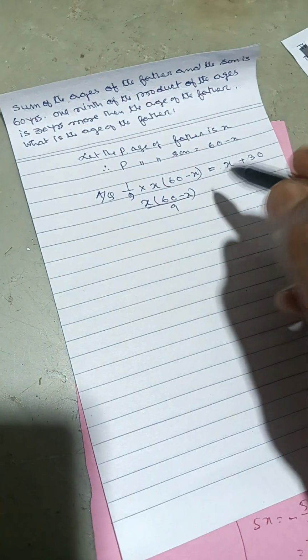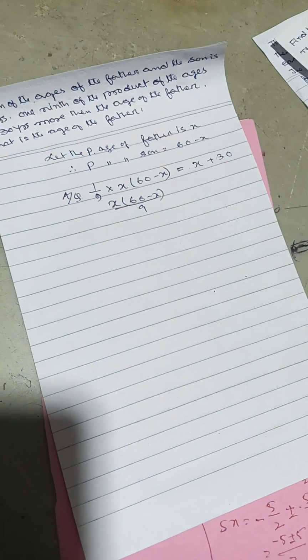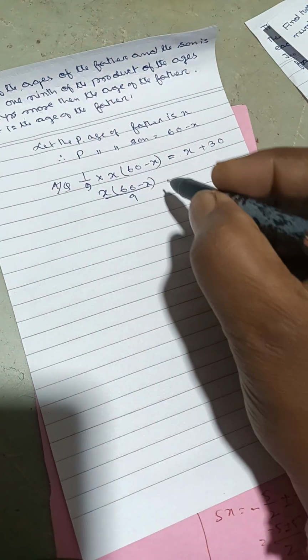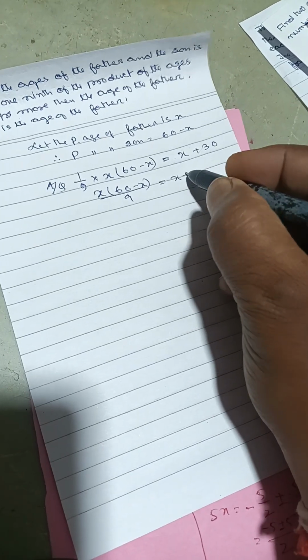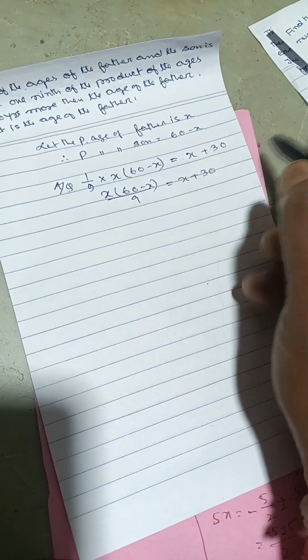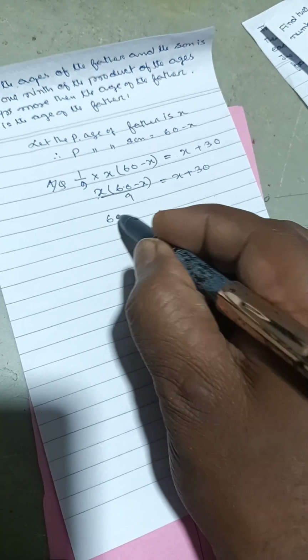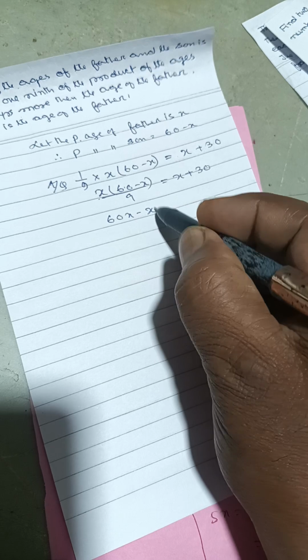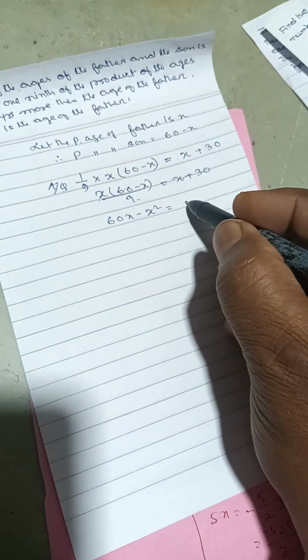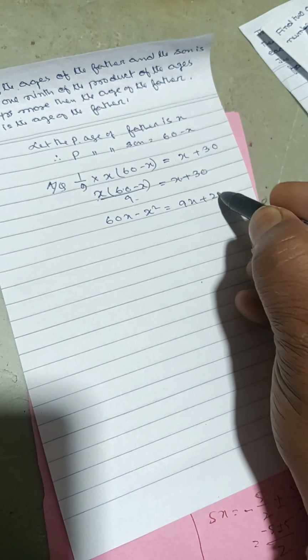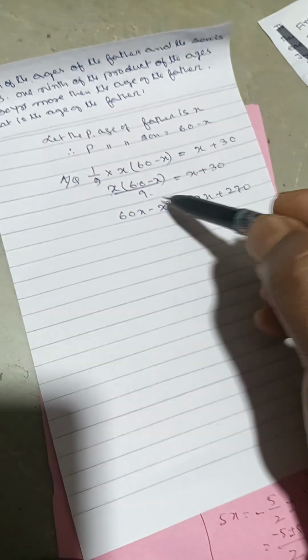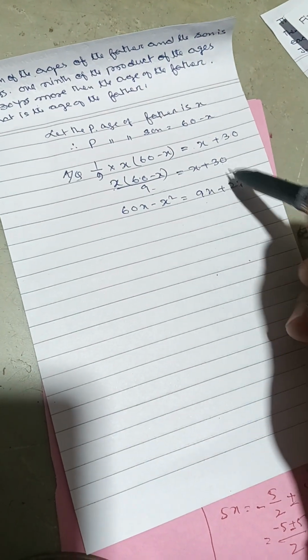Now I am doing the simplification to make the equation a standard form of quadratic. That is equal to x plus 30, so I have written. Now multiply 60 into x is 60x, x into x will be x square, equal to, now cross multiplication, 9x plus 270. 9 into x is 9x, 9 into 30 is 270.